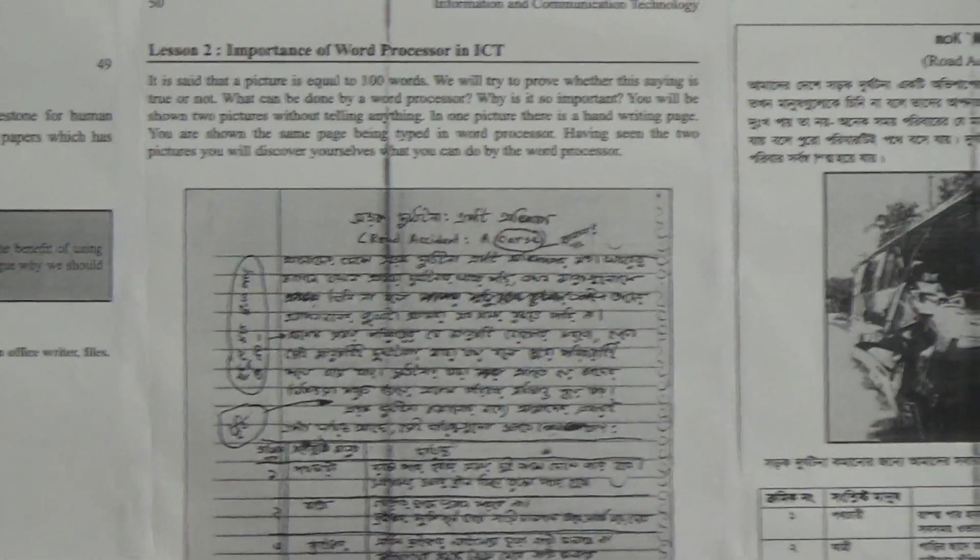But look at this picture. This is typed and composed. Look, road accident occurs. No mistake, no spelling mistake, and we can easily add a picture on the topic. And look, we can read this easily. And if we want to add anything here, we can add it through the word processor.